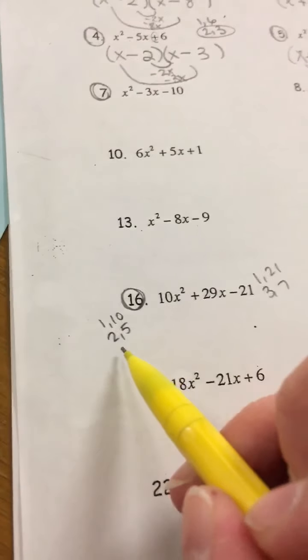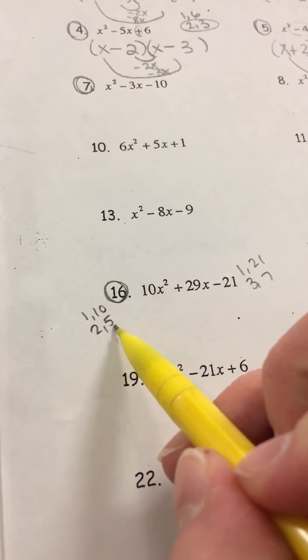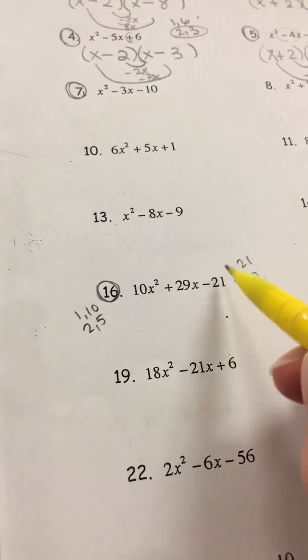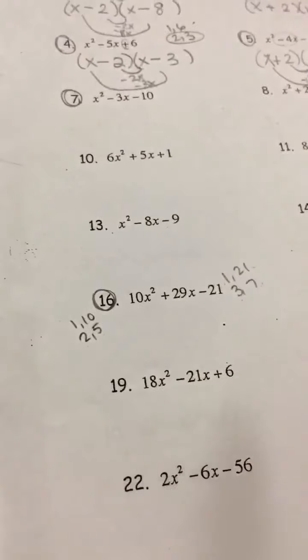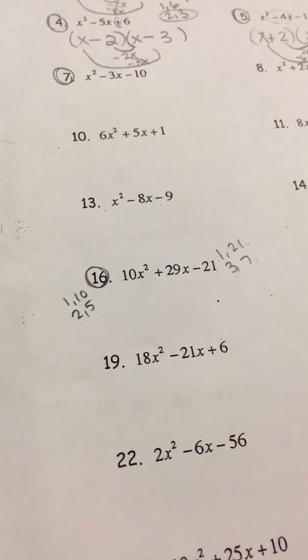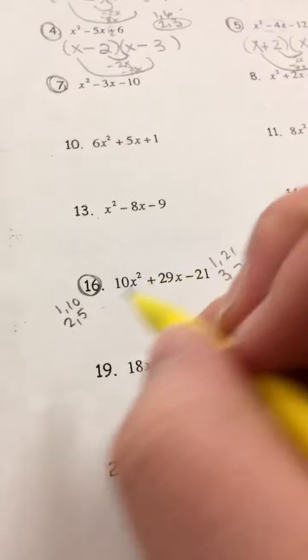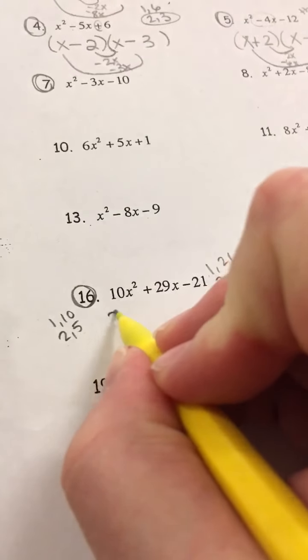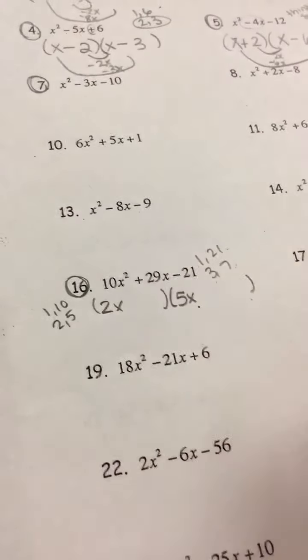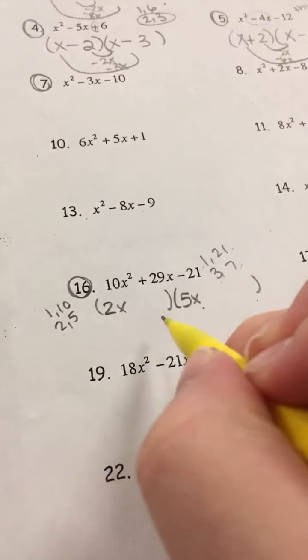Now, unfortunately, we have a lot to check here. We have to check 2 and 5, and then if those don't work with 3 and 7, then we have to check 7 and 3, and then we have to check 1 and 21, and then 21 and 1. You'll start catching on that these ones get you really big numbers really fast, so chances are you're not going to use that. We're going to try the 2x and the 5x. So 2x, 5x. We have to draw in our loops.